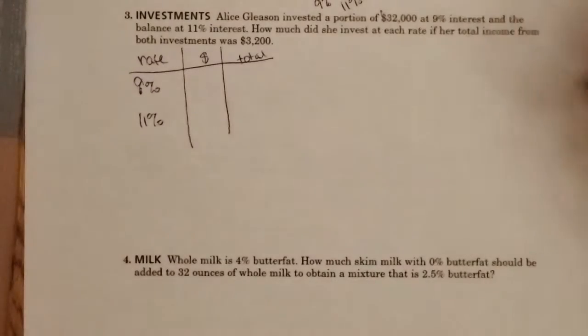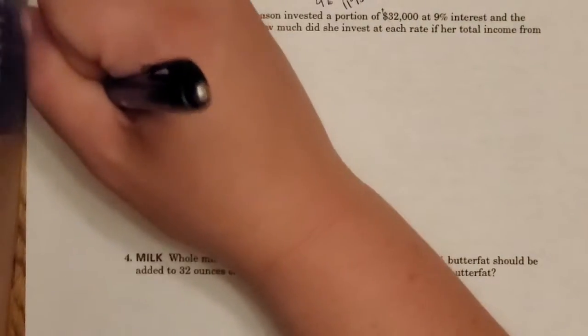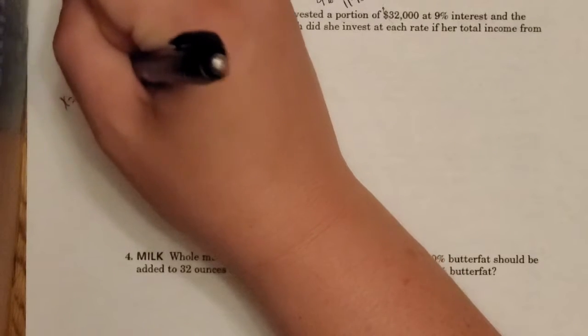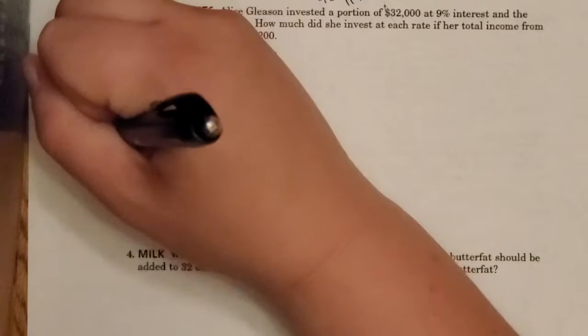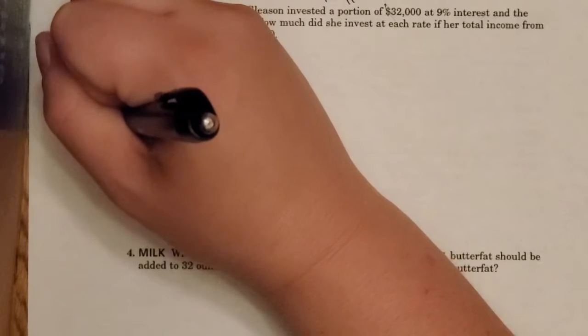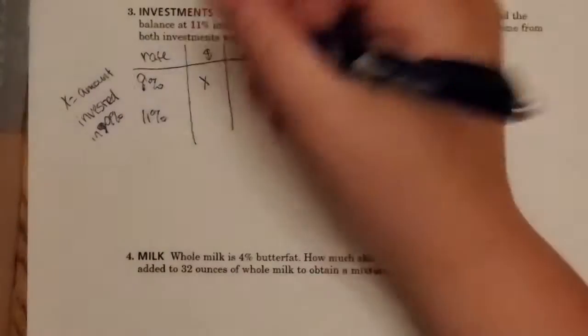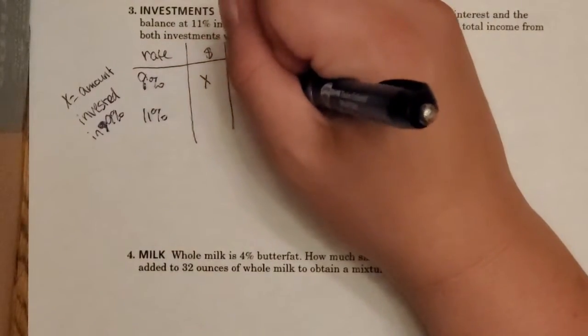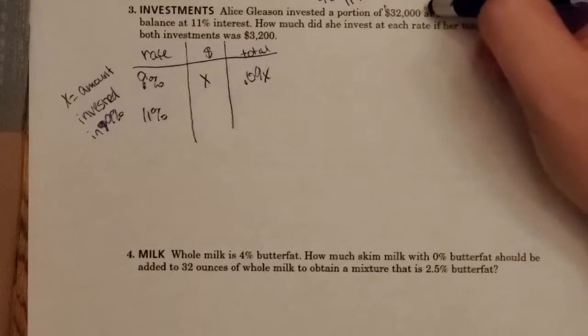So my 9%, if I say I invested X, where X is amount invested in 9%, my total is going to be 0.09X. Remember, she has $32,000 to invest.